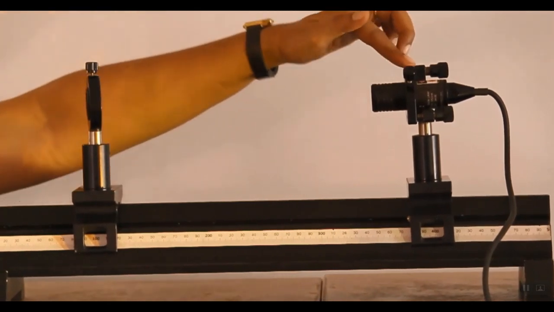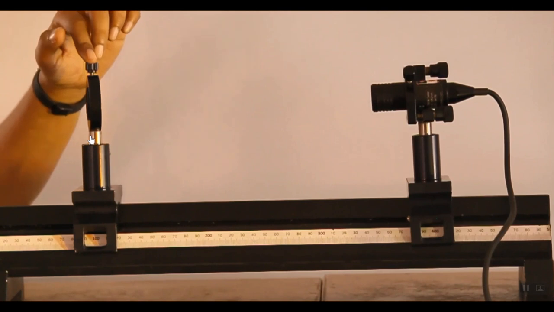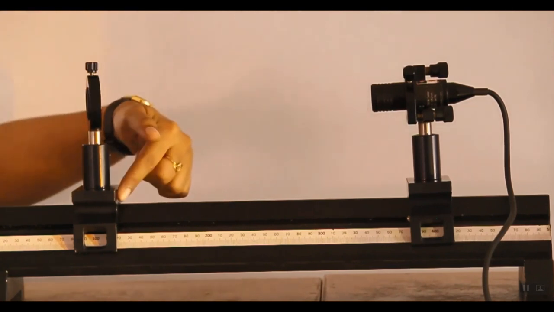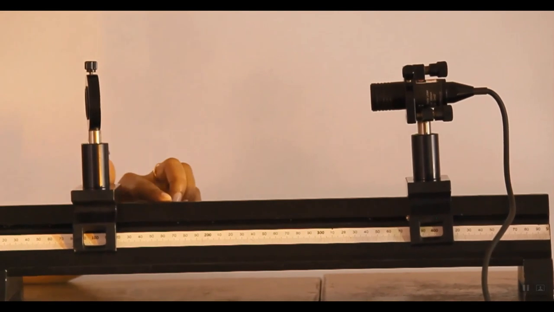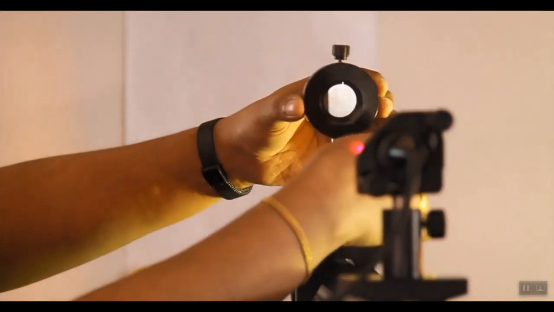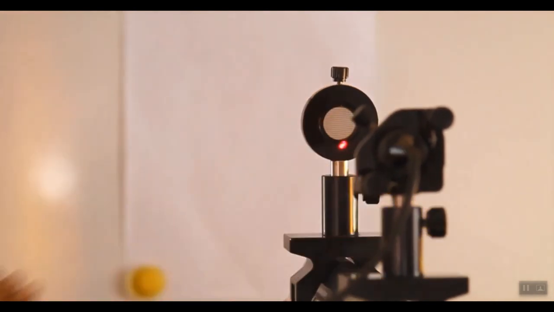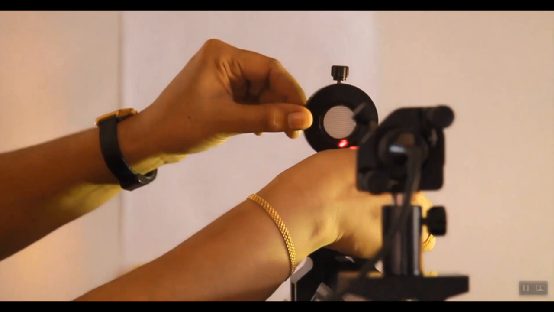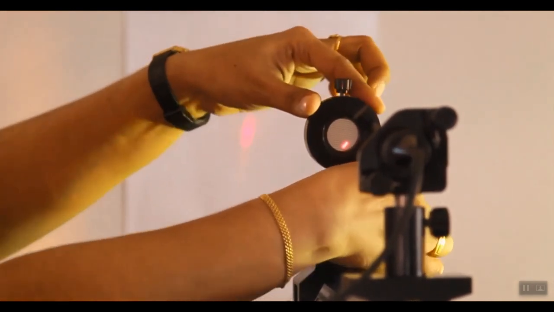Now the given plane transmission grating is held vertically using an upright at a distance of about 30 centimeters from the laser source. This distance between the laser source and the grating is kept as 30 centimeters. A screen is placed at a distance L from the grating, which is usually taken as 400 centimeters. Now the grating is mounted here and you can see a white screen just behind this grating, and the distance between this grating and the screen is taken as 400 centimeters or 4 meters.